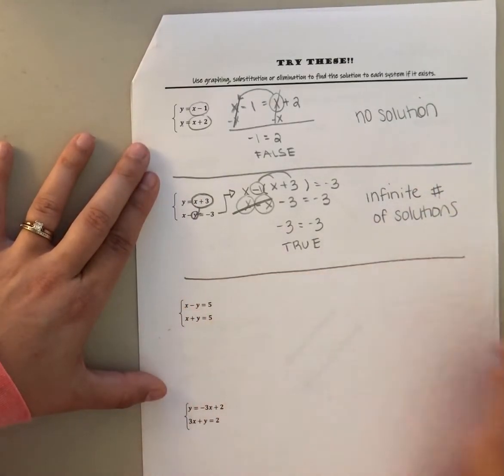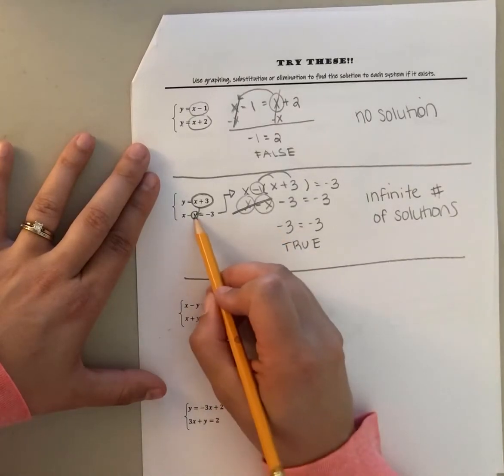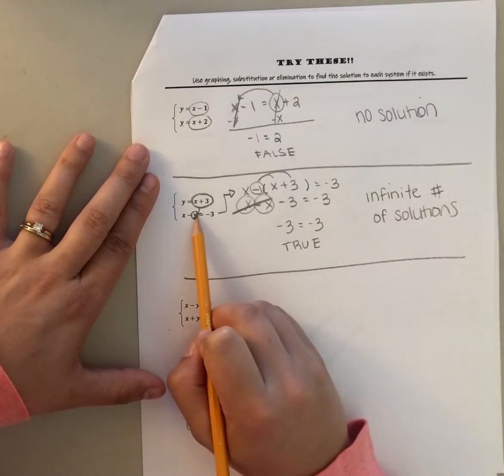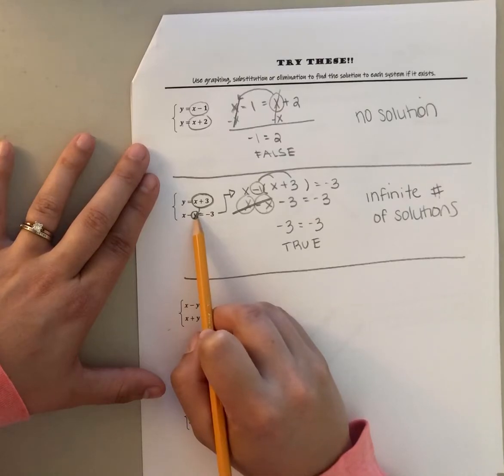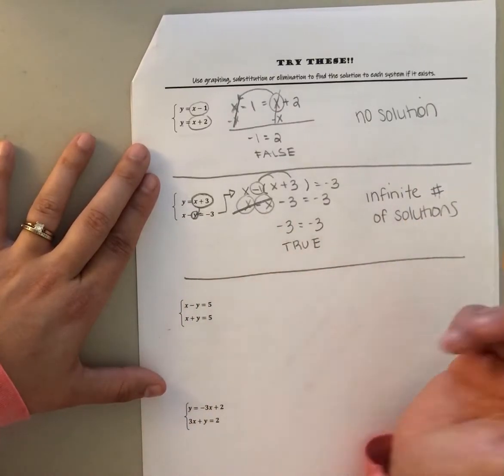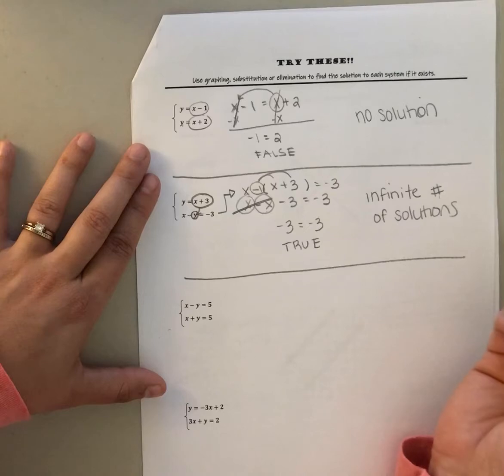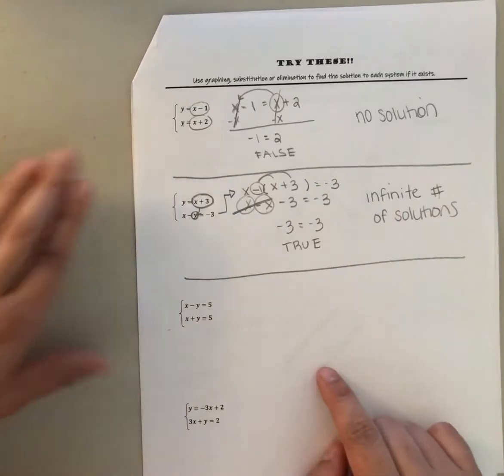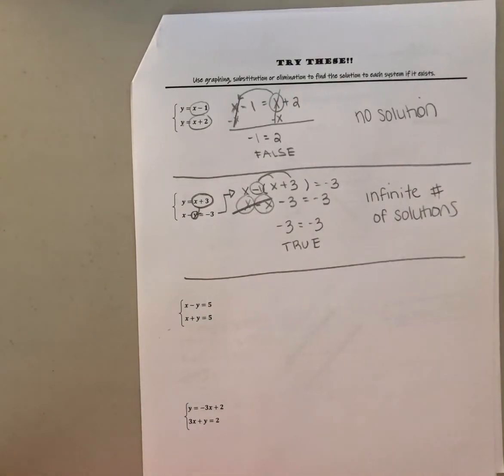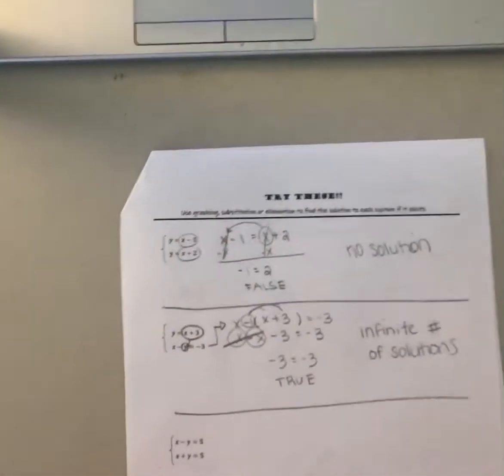One way I could have told you that in the beginning, if we had solved this one for y, we would notice they were literally the exact same line. They both were y equals x plus 3. Let's take a look at those on Desmos, and then you guys will be doing these bottom two together. But first I want you to be able to see what this looks like in Desmos.